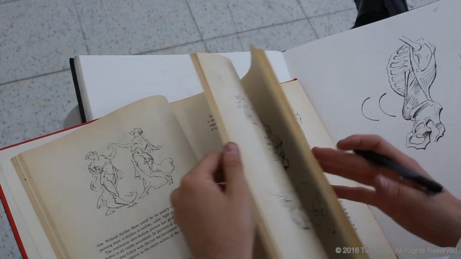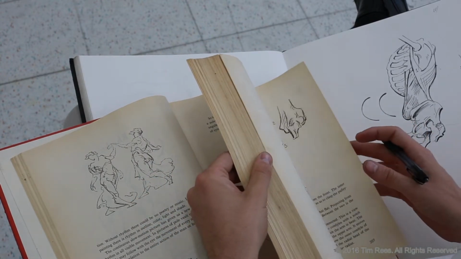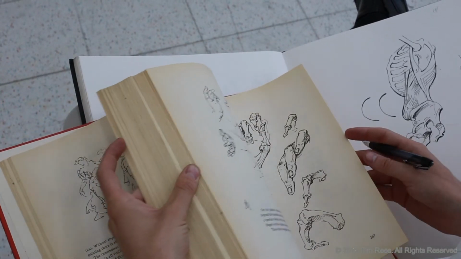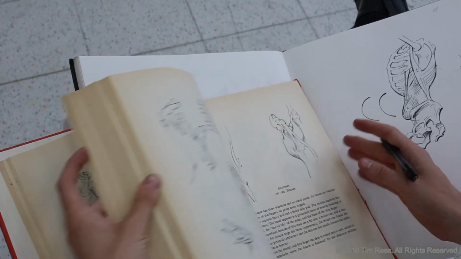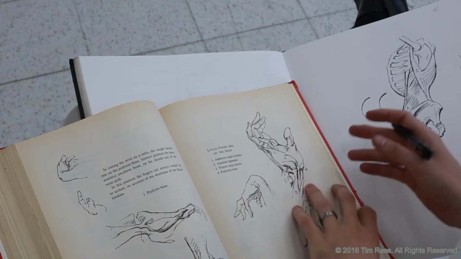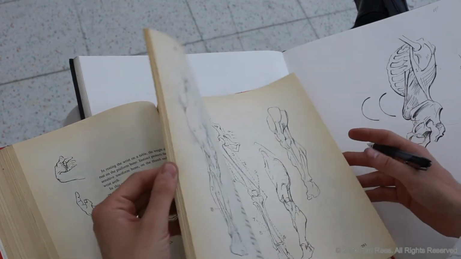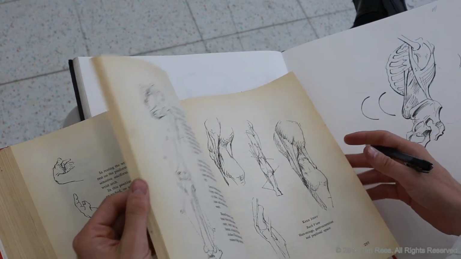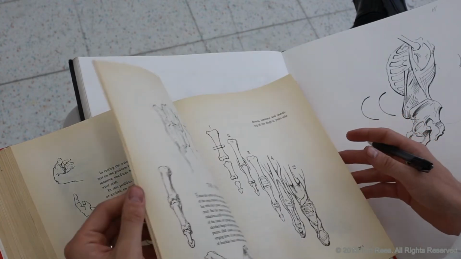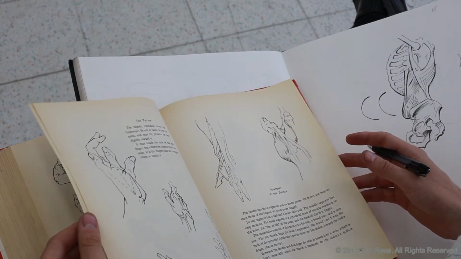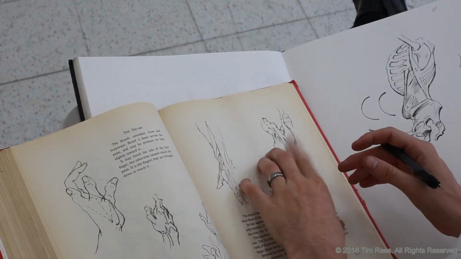Why don't we go towards the back here? The hand always makes some nice drawings. Bridgman has a lot of nice hands in here, so maybe we'll look at one of these hands. For the sake of the demonstration, we don't need to do one that's too complex. We do want to have some that has a nice amount of shape to it. We do something like this hand here.